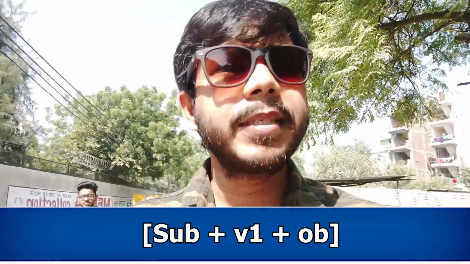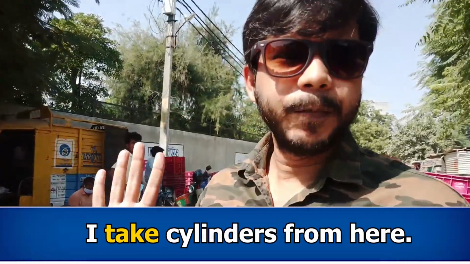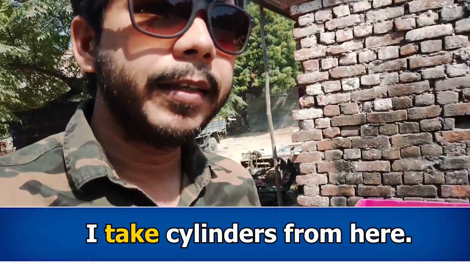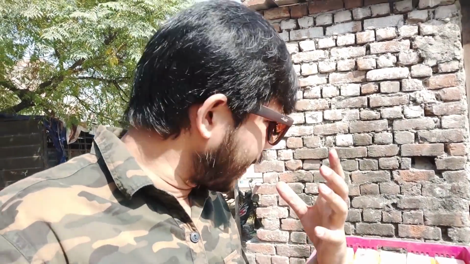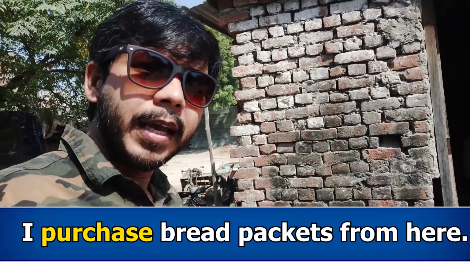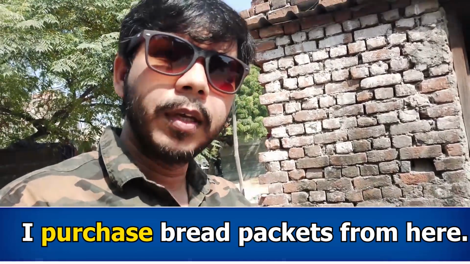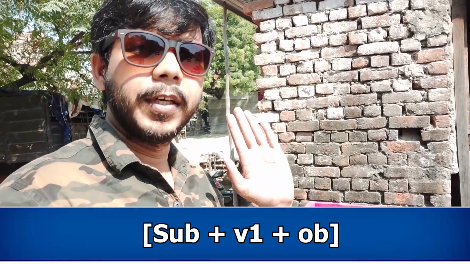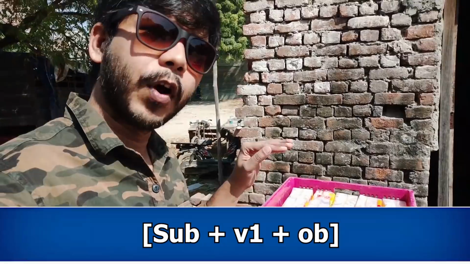Okay, so if I talk only about myself, what my routine is, I told you that I take cylinder from here. If I take it per month, then I would say I take cylinder from here every month. Here you can see some breads are there. If this is the situation, that I take bread from here, then I would say I purchase bread packets from here. I am not saying that I am purchasing. I can't say I am purchasing. I am purchasing is a temporary action, an action going on. If it is my routine, then I just have to say subject plus V1 plus object. So I can say, okay, I take cylinder from there and I purchase bread packets from here.